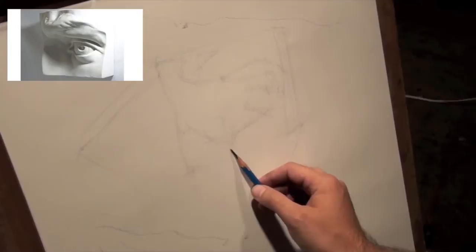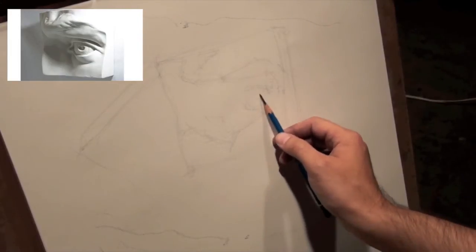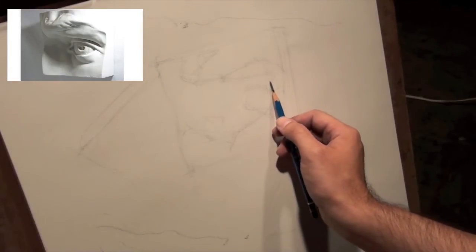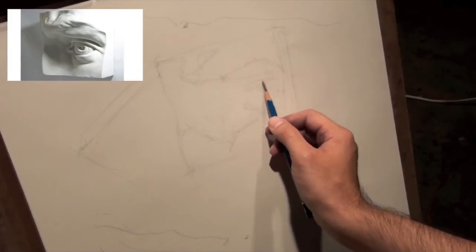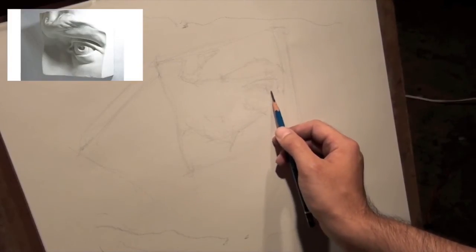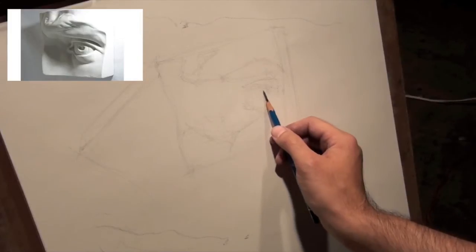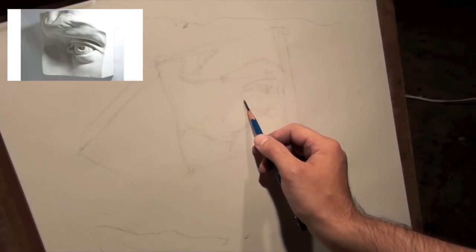All right, so everything at this point is, just like any other drawing, very lightly drawn. Nothing's too committed, but at the same time, I'm giving a lot of close observation to everything.